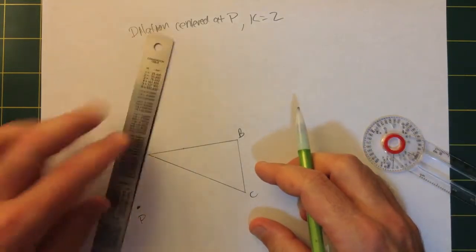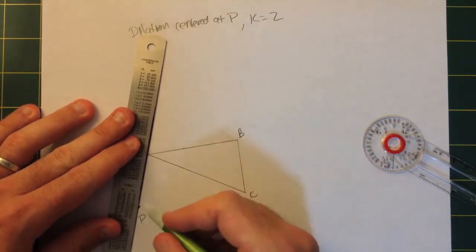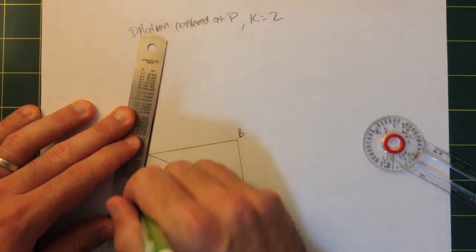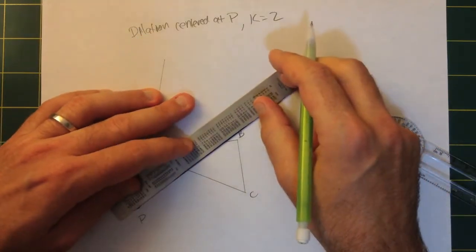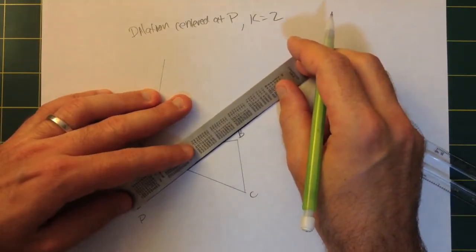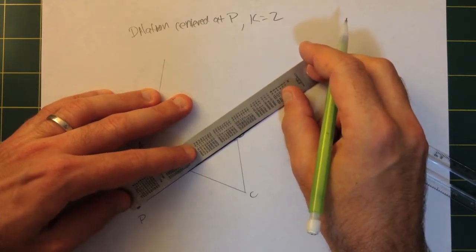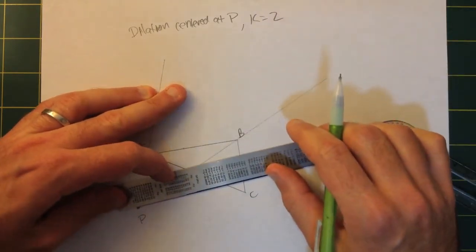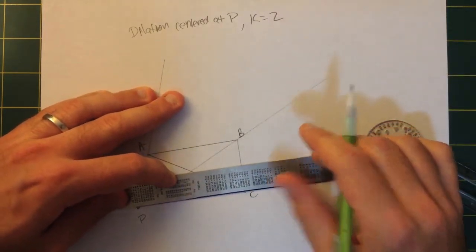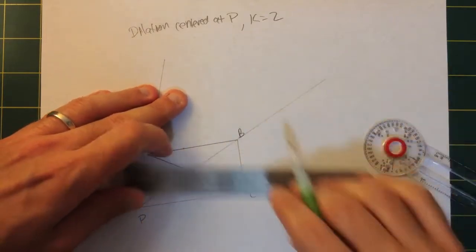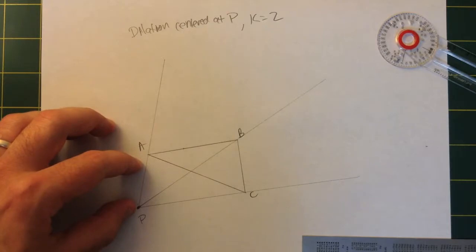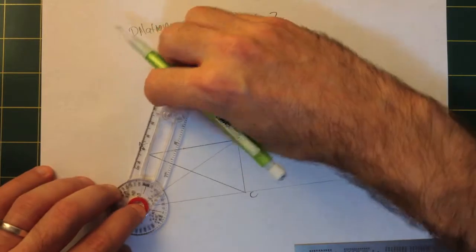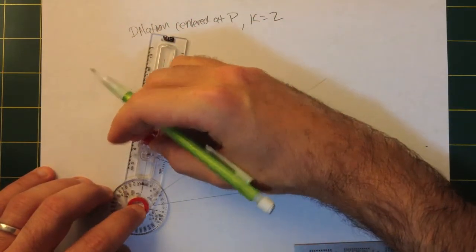So those are the ones I'm going to pay attention to. I know that when I dilate point A, the result needs to lie somewhere on the line or the line segment that connects A to P. I know the same is true for B, so I'm going to draw this in. And the same is true for C, so I'm going to draw this in. If I have a scale factor of 2, my distance from P to A, I need to double it. So I'm going to measure how far it is from P to A.